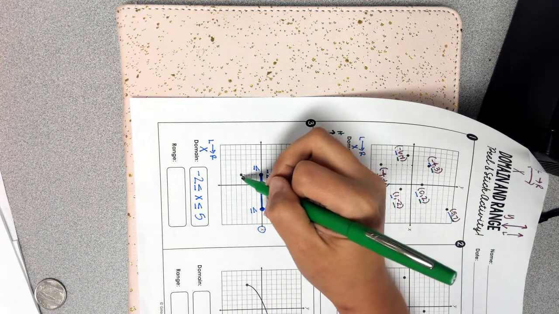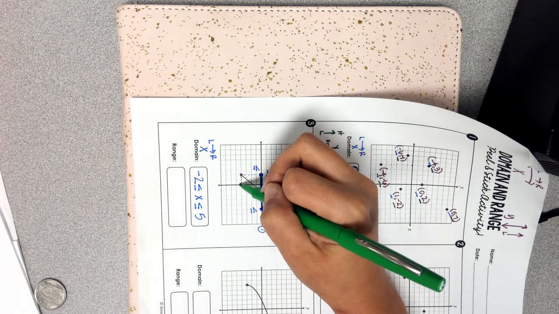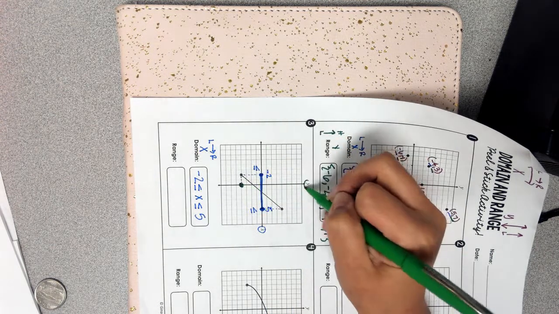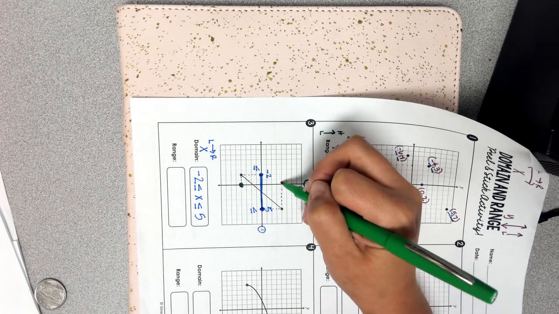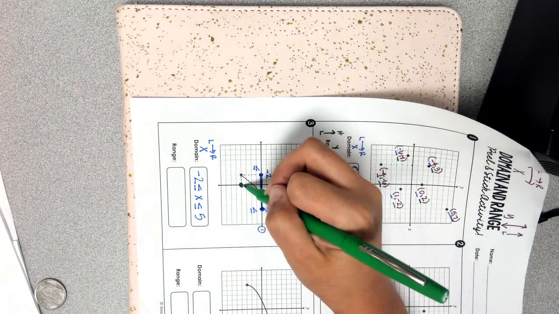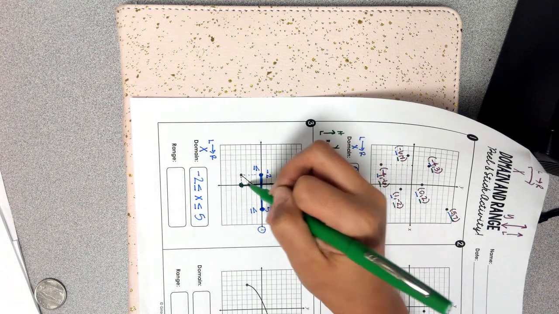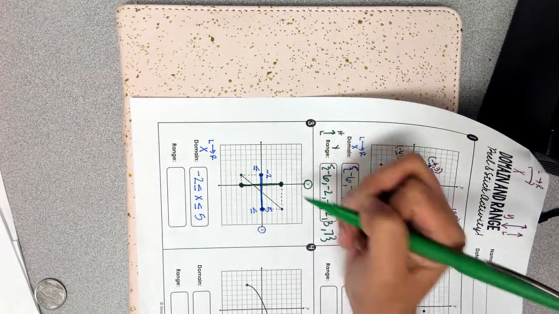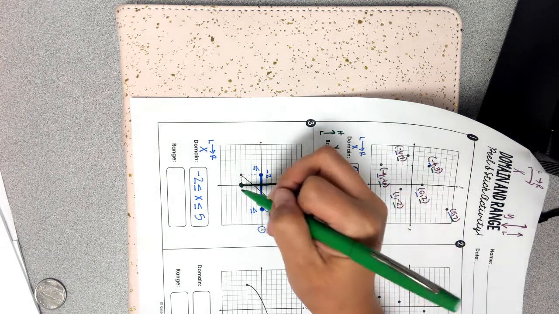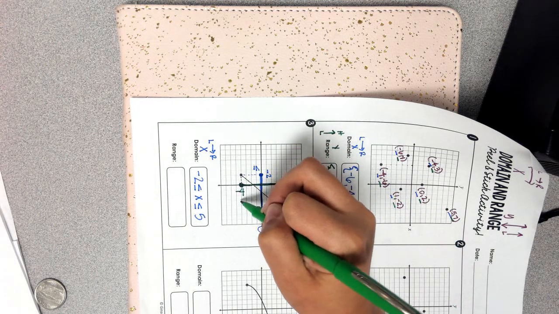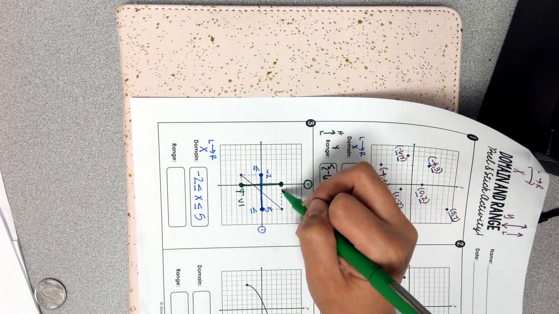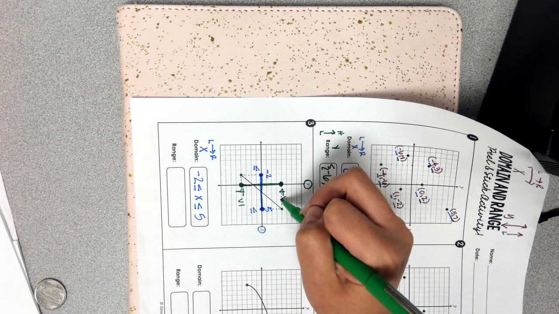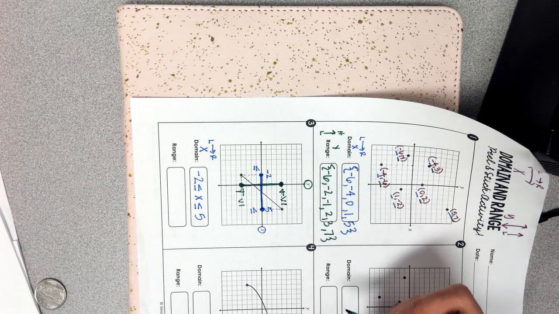Same thing as before. I'm going to drop this closed circle to my y-axis. So now we're looking at this interval right here. So that's -4. And it's closed, so a line underneath it, and +4. Same thing, closed, line underneath it.